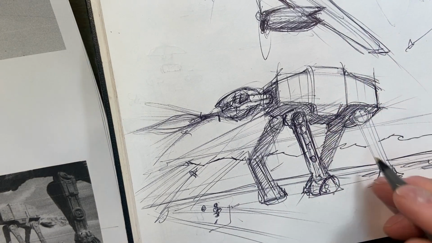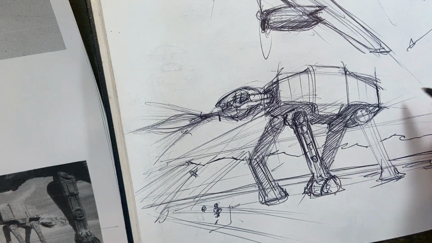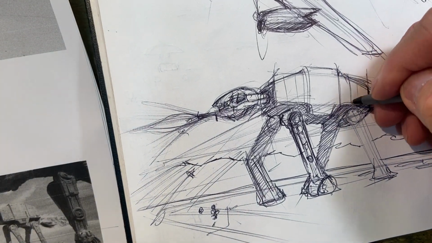But this would be a storyboard quality. This kind of sketch here. Obviously, this wouldn't be anything for finished artwork. It really is a storyboard.